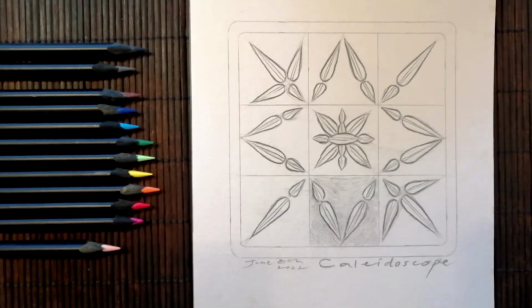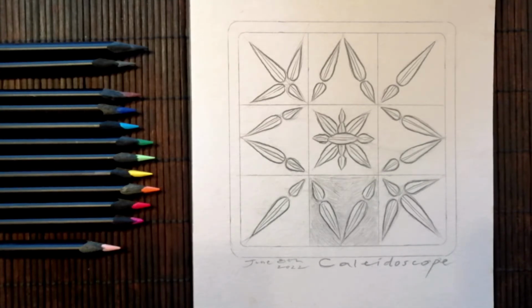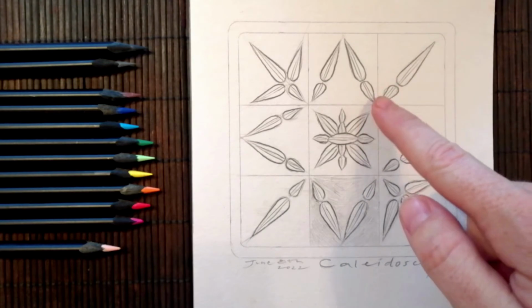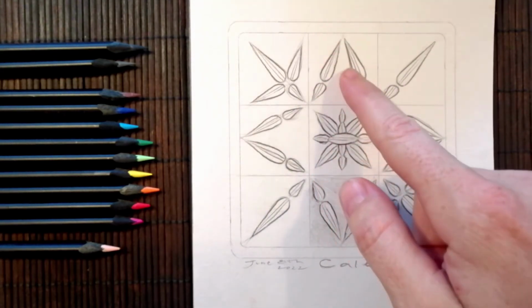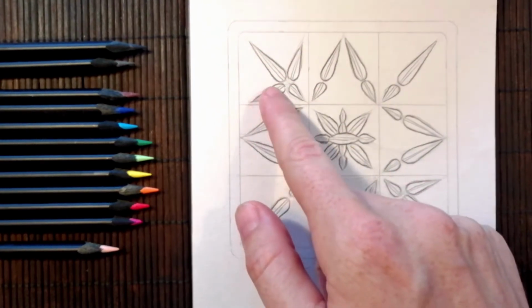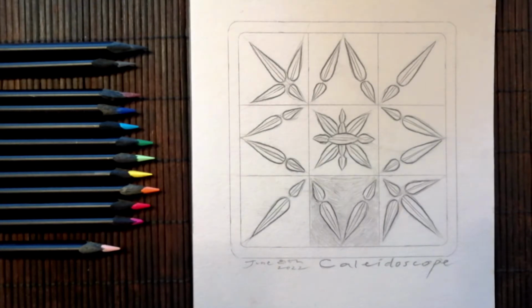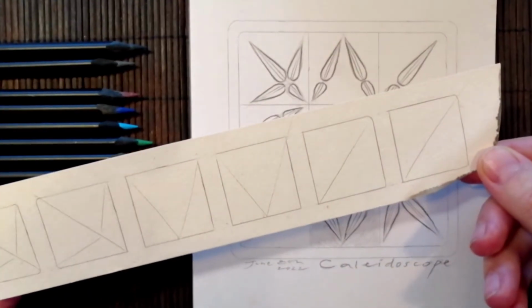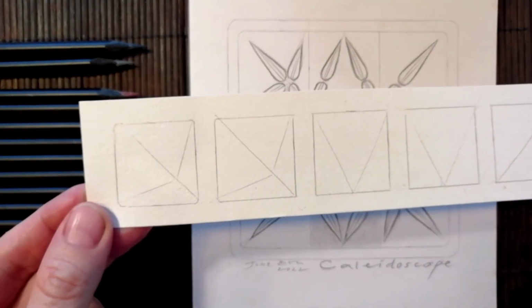Alright, now that we have finished the pencil work, we can start to think about coloring and patterns. Apart from the center tile, we have three more types of tiles. One has only a diagonal shape, then we have something like a V shape, and here something that looks a bit like a dagger or maybe an insect. So with these three basic shapes in mind, I prepared this paper. For each of these three structures, I prepared two tiles.